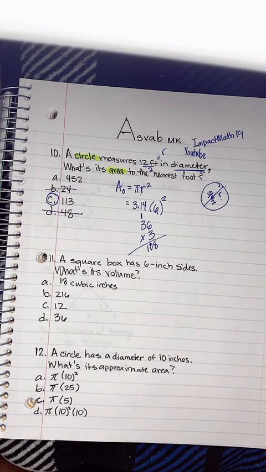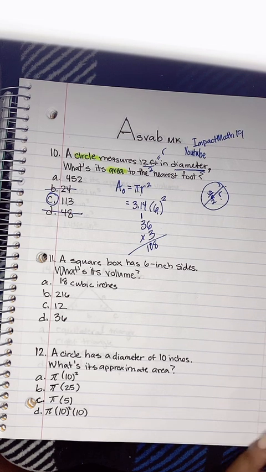Oh, good. So J Matt said when he took the ASVAB in '89, the GED table of contents had formulas, and they still do. If you get the Kaplan book or any book, they have all the formulas that you need to have memorized.